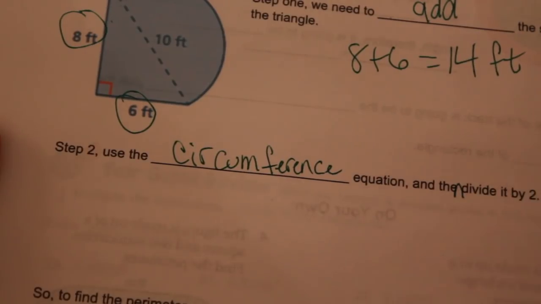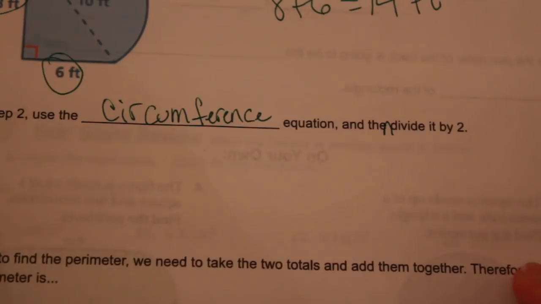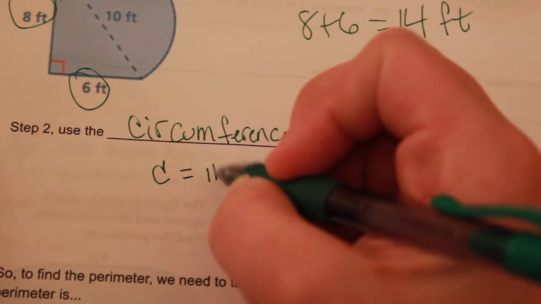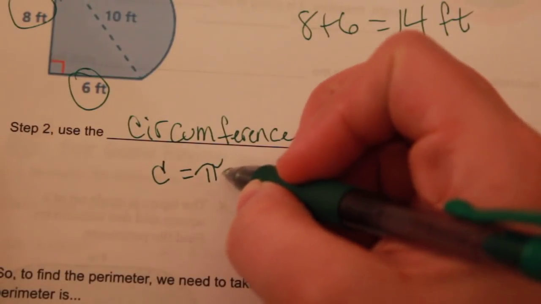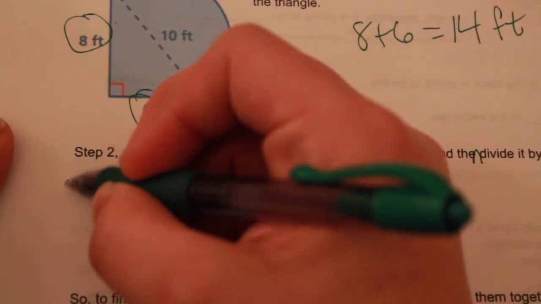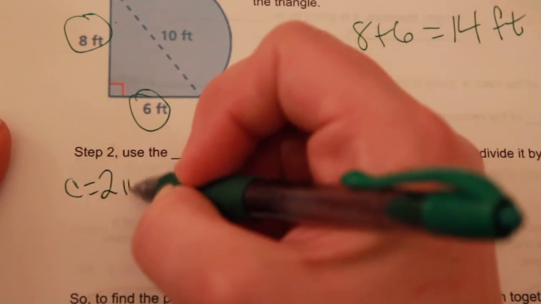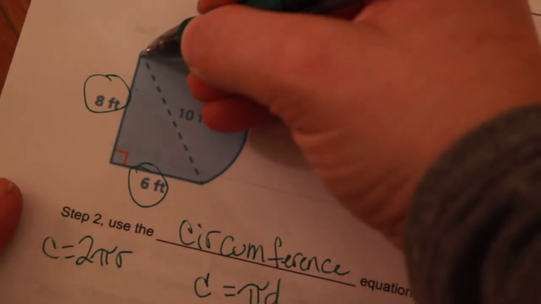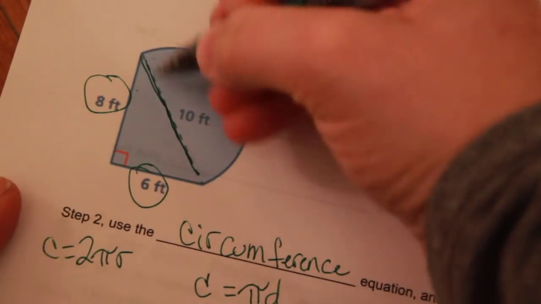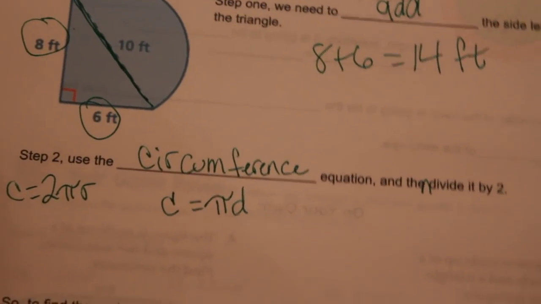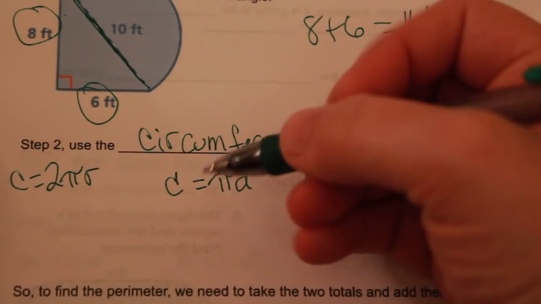And, whoops, missed a letter, then divide it by 2. So our circumference equation is C equals pi times diameter. The other one is also our C equals 2 times pi times radius. But since we have this length right here, this is our diameter. It goes all the way across that circle, or semicircle. So I'm going to use this one.